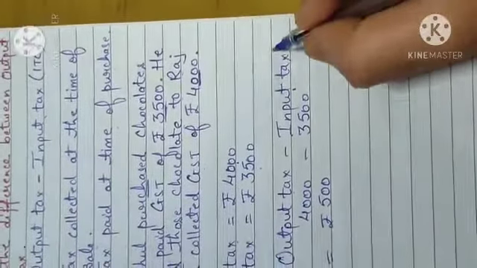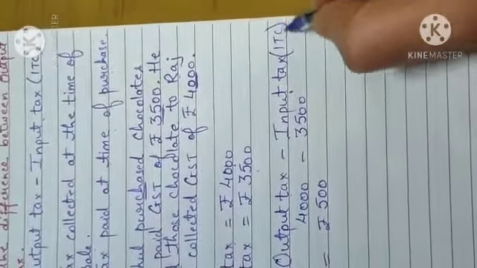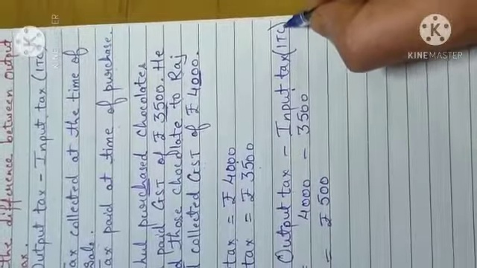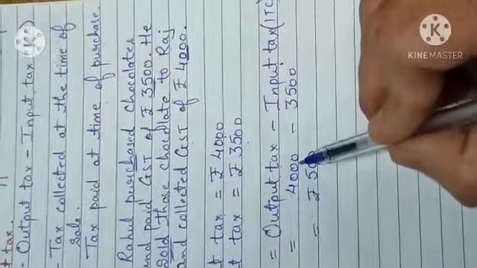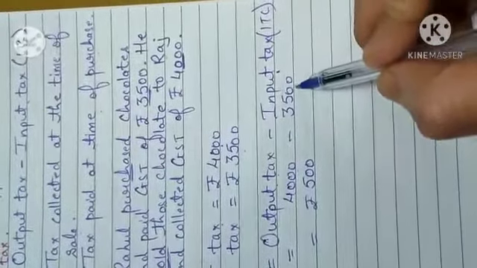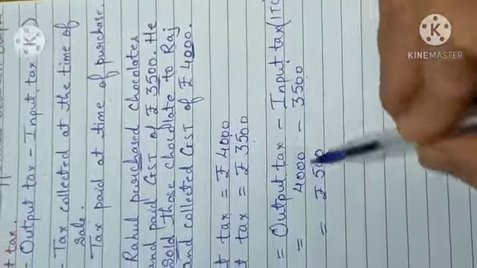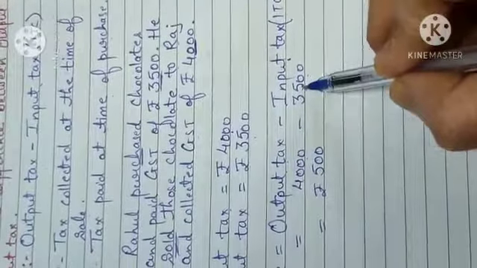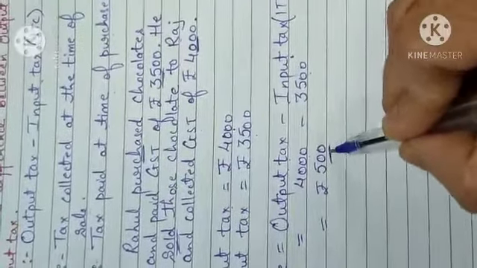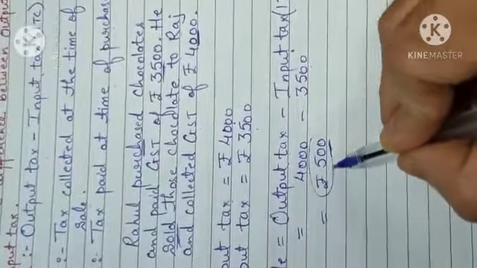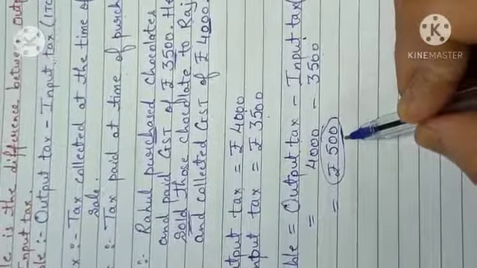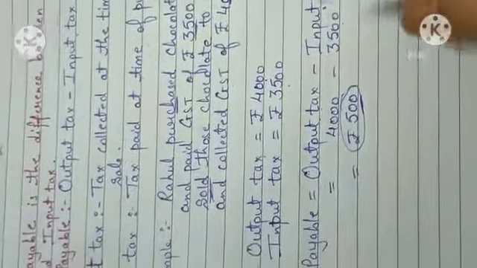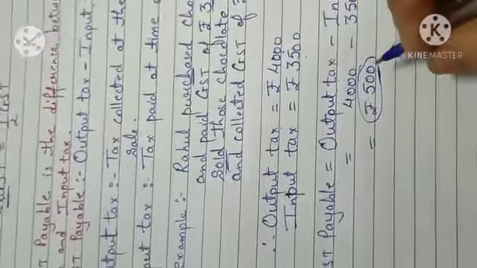Input tax is also similar to ITC, that is input tax credit. Output tax is 4,000 minus input tax 3,500. So 4,000 minus 3,500 is how much? 500. So how much GST is paid? 500 GST is paid. Okay students, I hope you understood this GST calculation. Thank you.